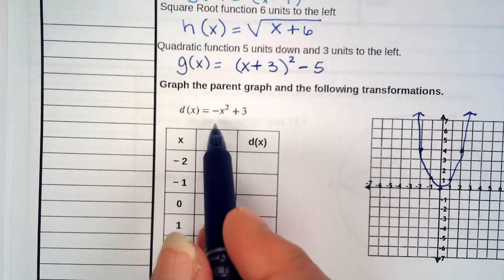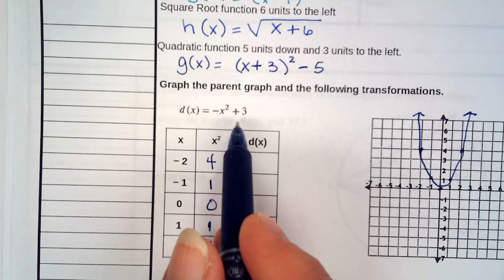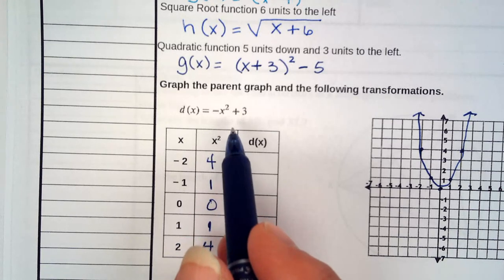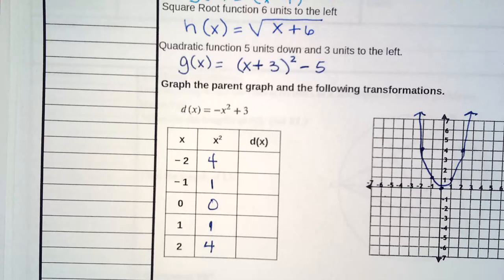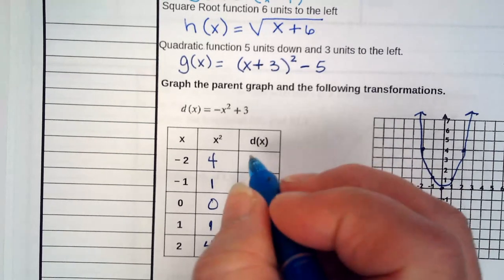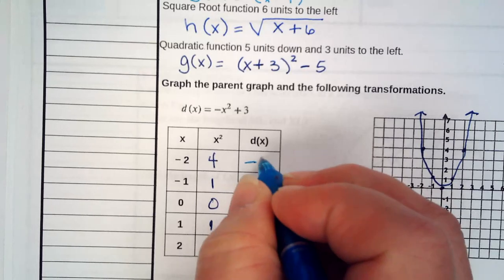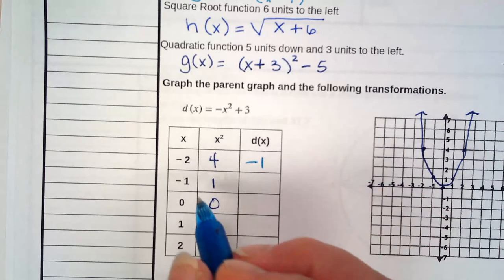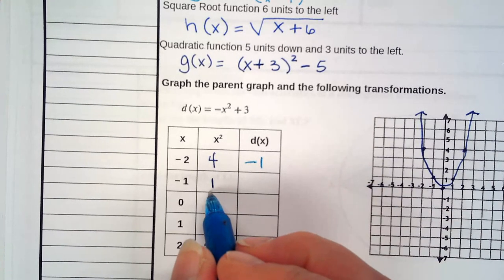Okay, what if I take the opposite of that number and then add 3? What is the opposite of 4? Negative 4. Negative 4 plus 3 is negative 1. What is the opposite of 1?